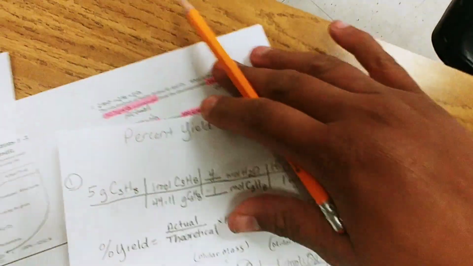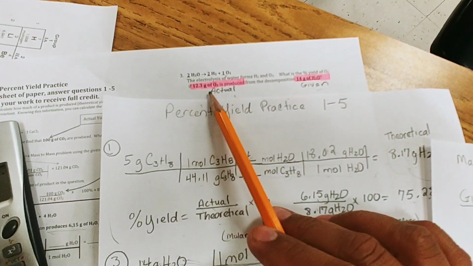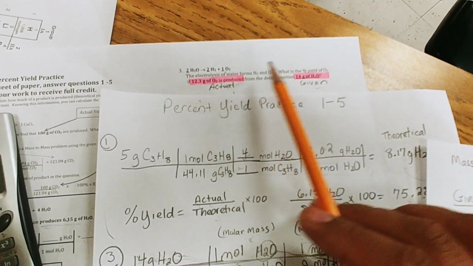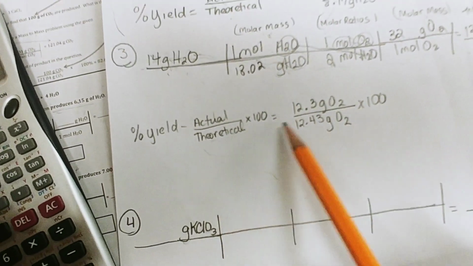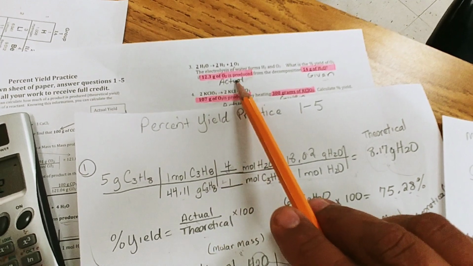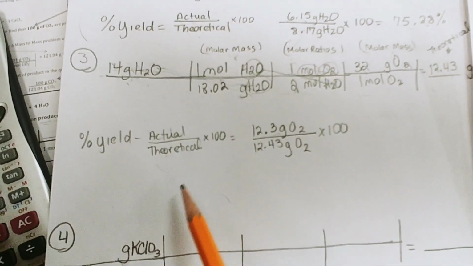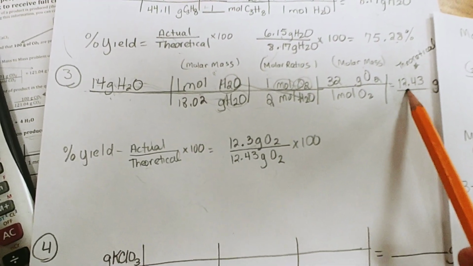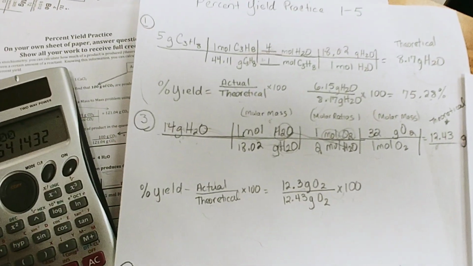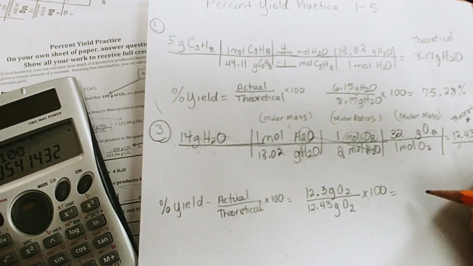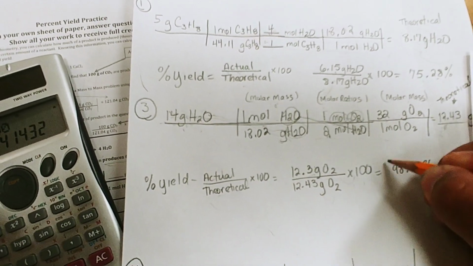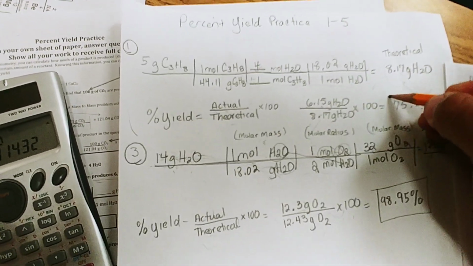So on the question, we labeled this one as actual. Again, why? Because it had the word produce with it. So our actual is going to be our 12.3. And again, it's from the question, 12.3. That's our actual, divided by our theoretical, our 12.43, which is what we got, multiplied by 100. So divide the 2, multiply by 100, you get an answer of 98.95%. So that's our final answer there.